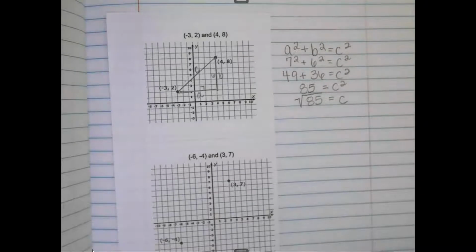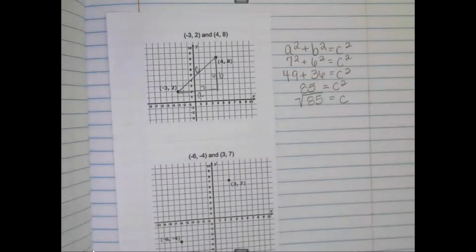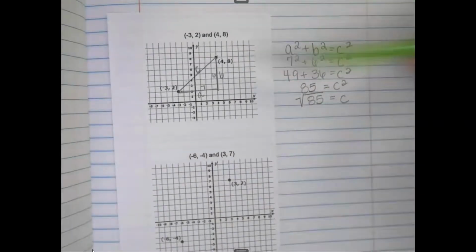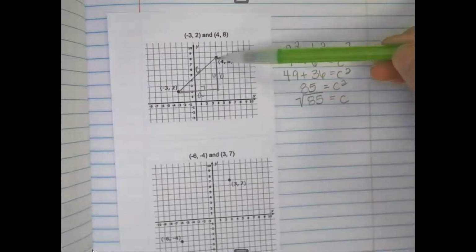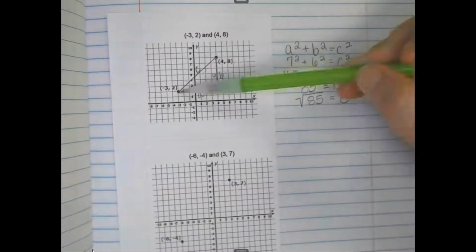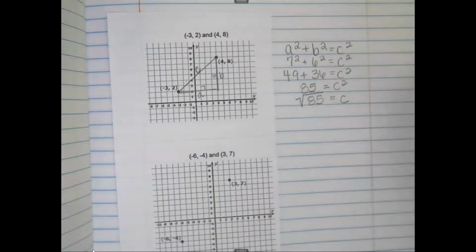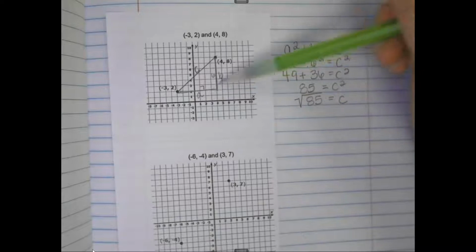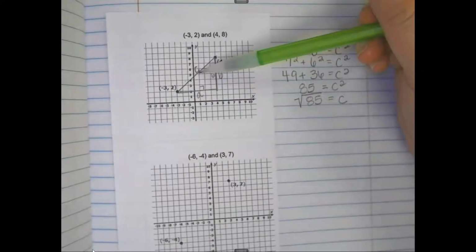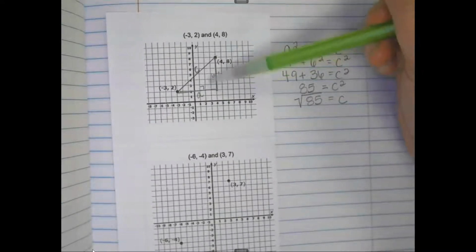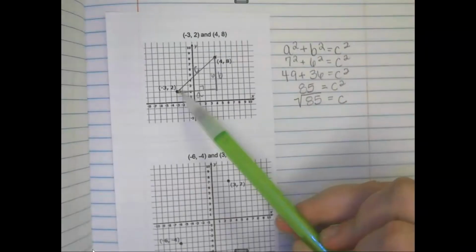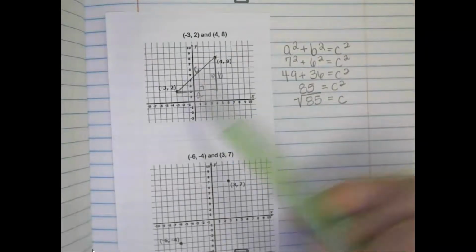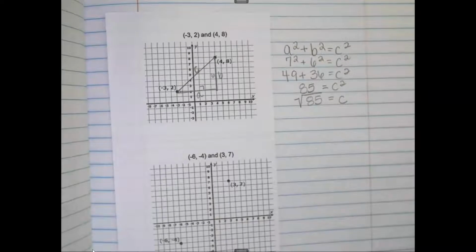All right. So this length right here is the square root of 85, which is about 9.2 maybe, somewhere around there. A couple of things we need to remember: A and B, it doesn't matter which one's A and B. C is always going to be my longest side. It's always going to be across from that right angle. It's always going to be the side that connects the 2 points for us. It's called the hypotenuse. Be sure you know those facts about it.